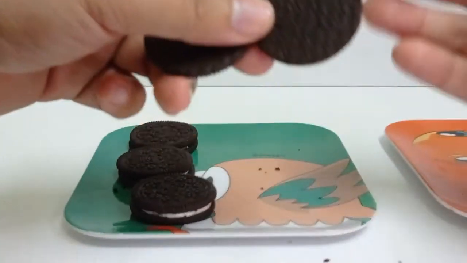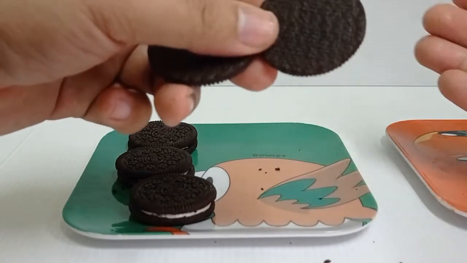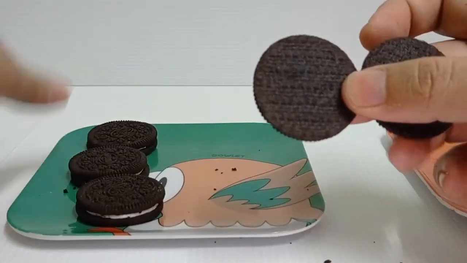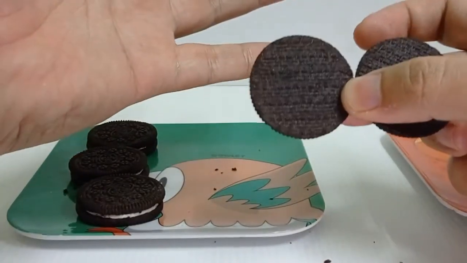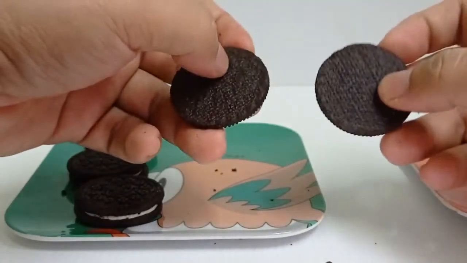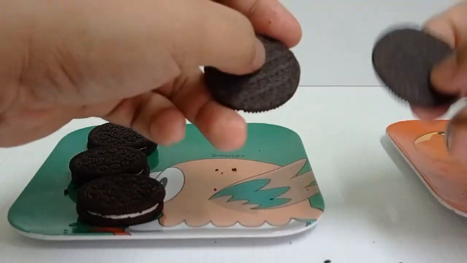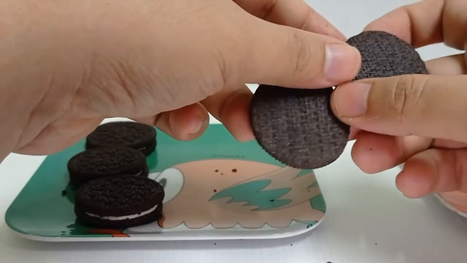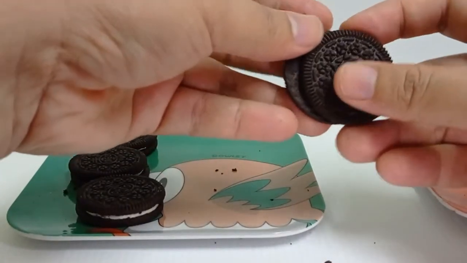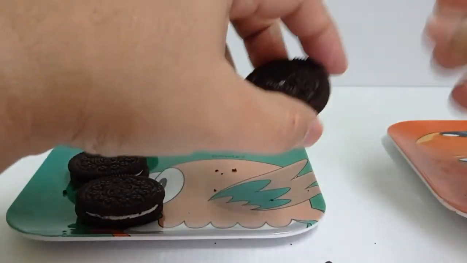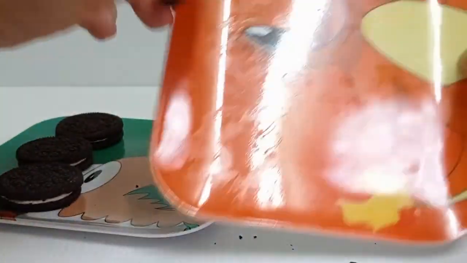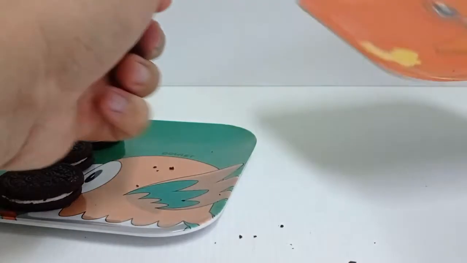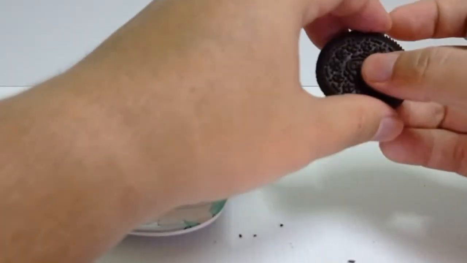But why can't we make the fourth or the next set of sandwich cookies? The question is, why can't we make another or the fourth set of Oreo sandwich cookies? What's the reason? Yes, because we do not have enough vanilla flavored cream.